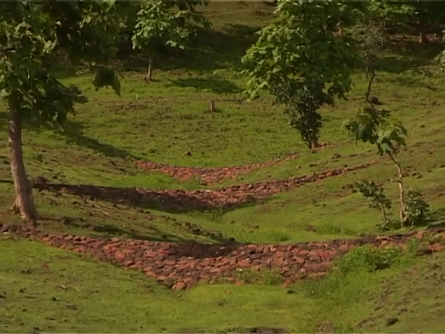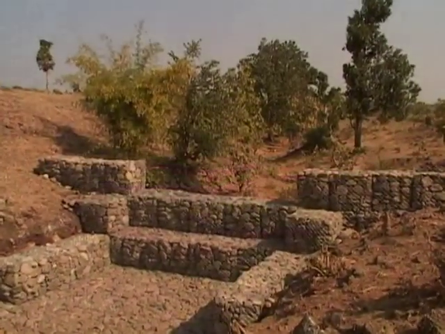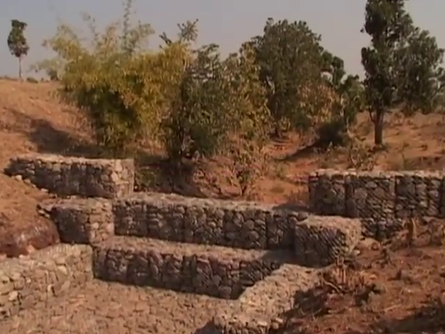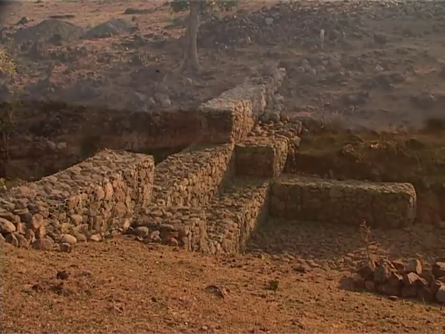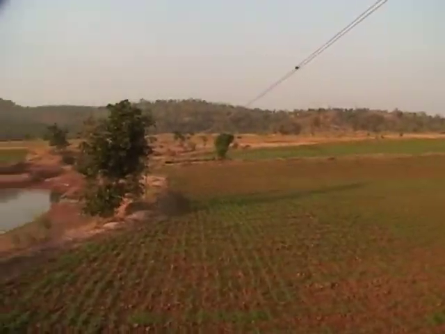These watershed structures, made out of locally available material, are very simple and can be executed and mastered by the local people themselves, creating permanent assets for the area.